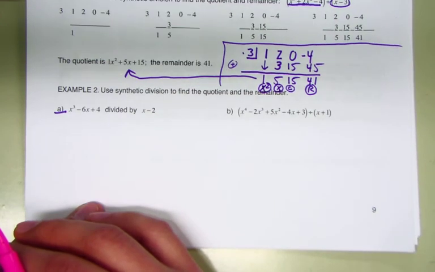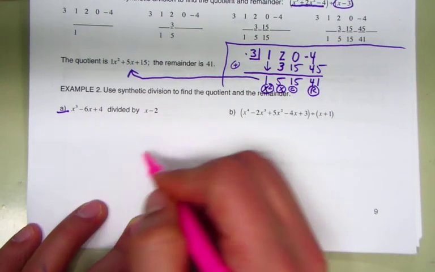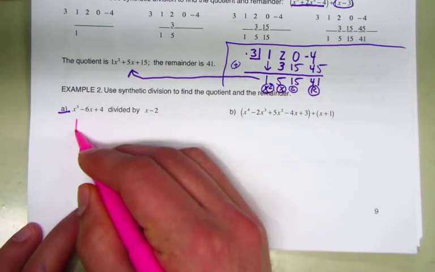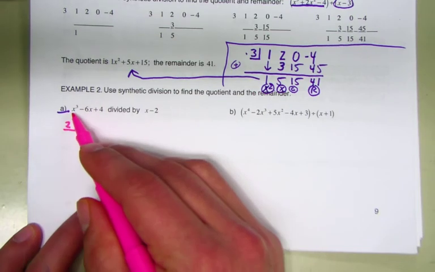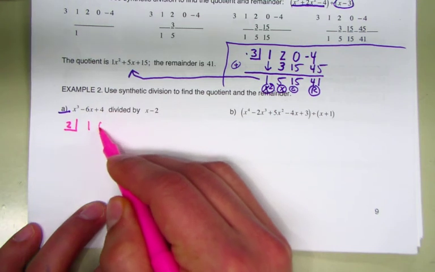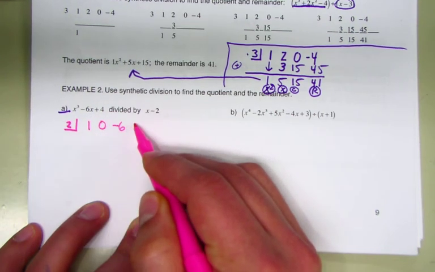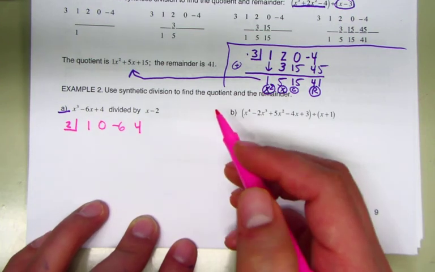Okay, I'm going to start going through it slowly. You guys can kind of check your steps as I go through it. What number am I going to put here in this little box? Okay. And the coefficients I should use are 1, 0, -6, and 4. Everybody okay with that? Okay.